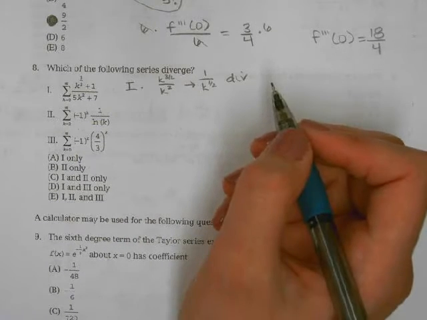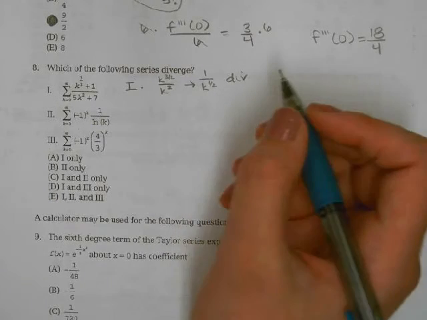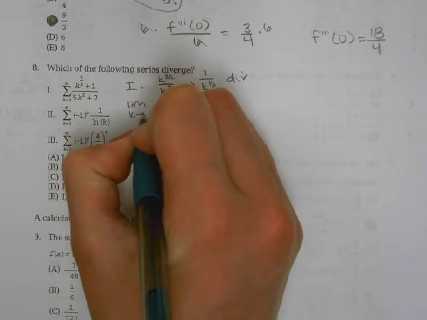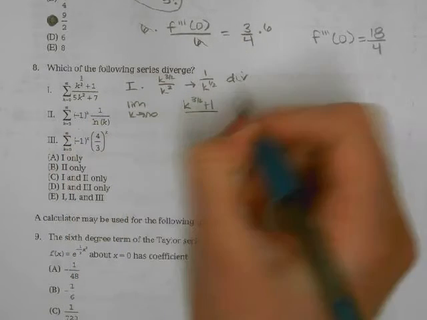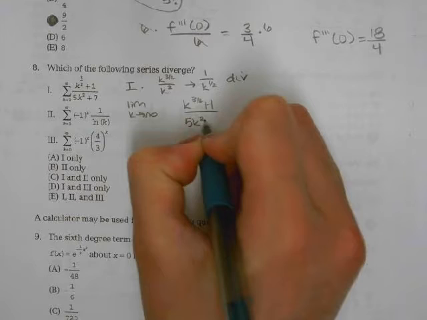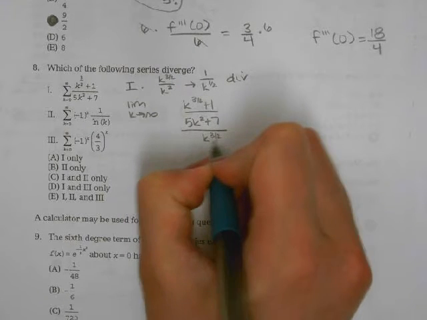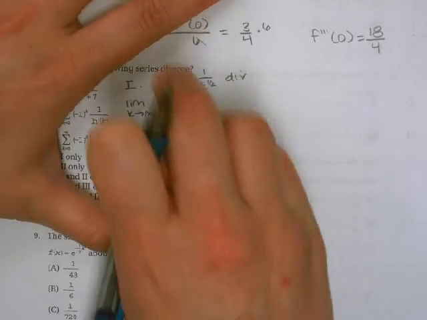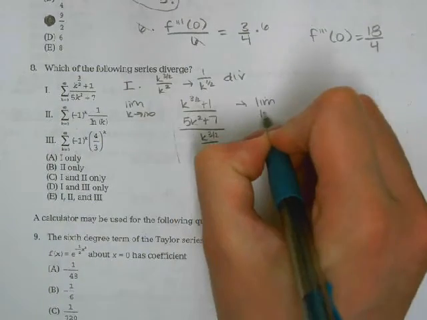Actually, can you do direct comparison? I mostly just never do direct comparison because I can't remember the inequalities, so I always do limit comparison. So the limit as k goes to infinity of this more complicated one divided by the more simple one. I don't think it's absolute value. And then go ahead and flip the bottom up.